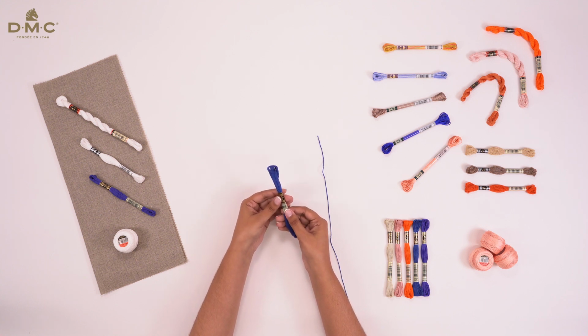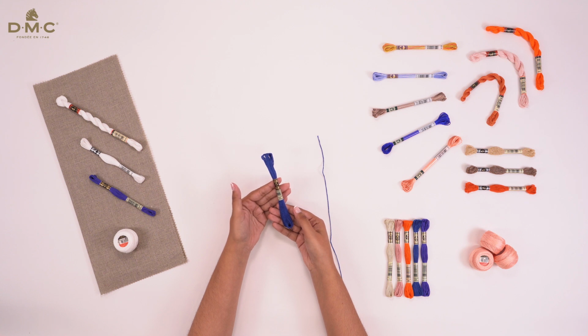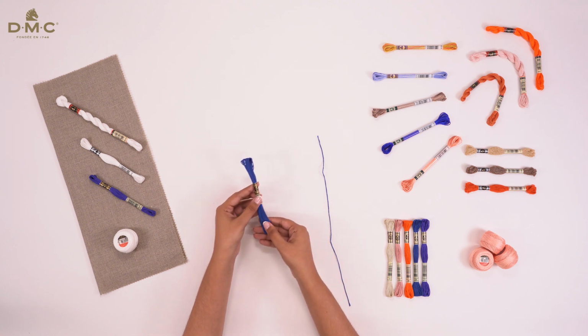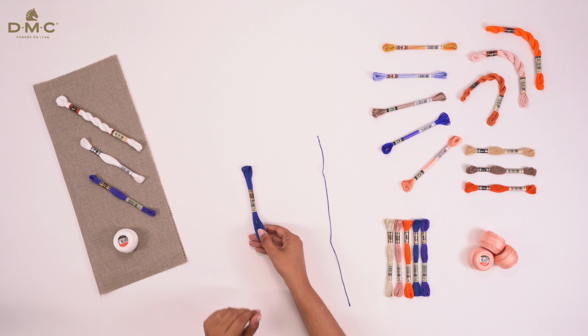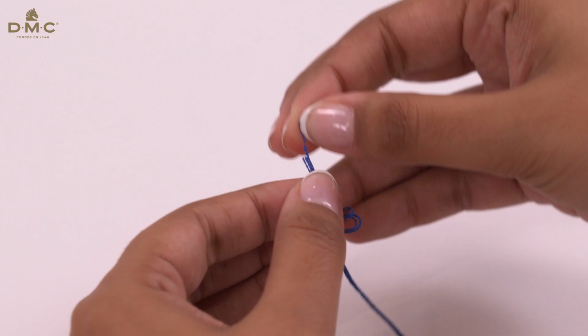When the label starts to get too loose because you have used a lot of thread, you could also push the top label inside the bottom label to help keep it onto the skein.